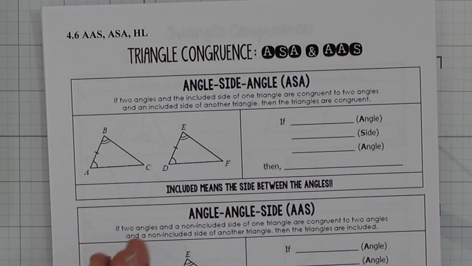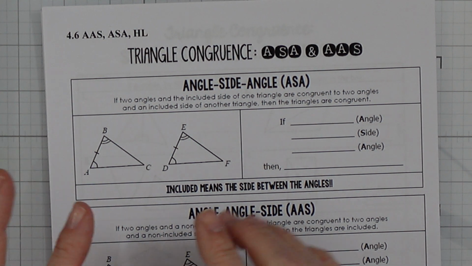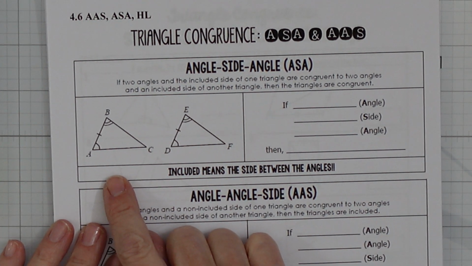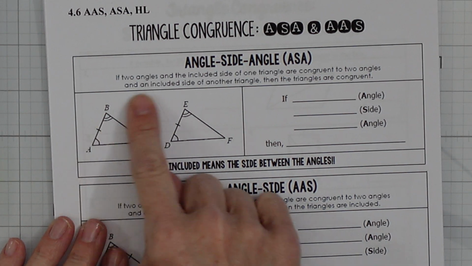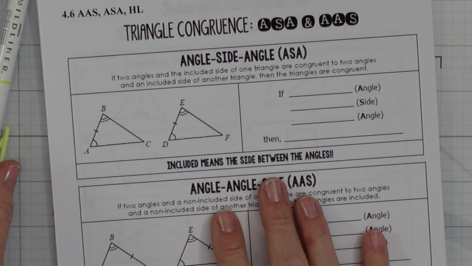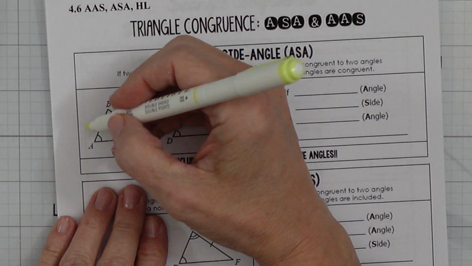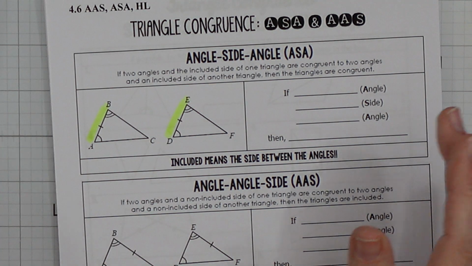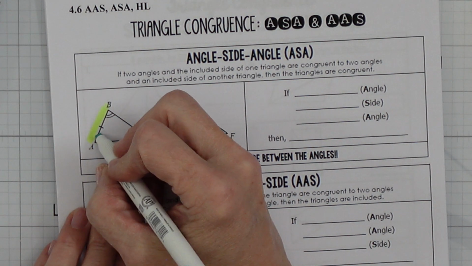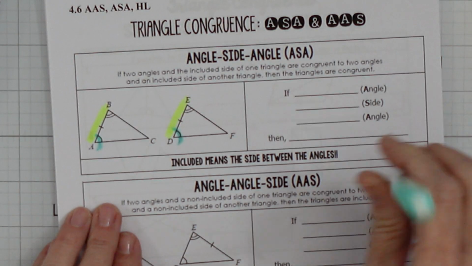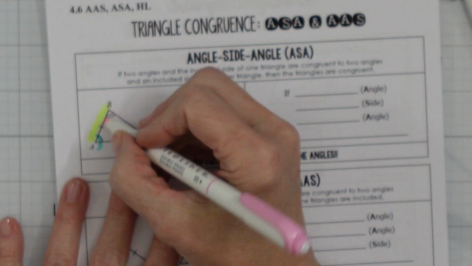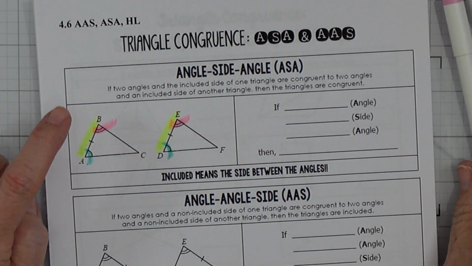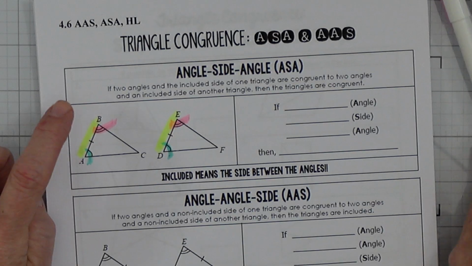Okay, so 4.6, angle, angle, side, angle, and hypotenuse leg for triangle congruence. So I want you to notice here that it's a little bit different this time. AB is indeed congruent to DE, so we can see that. I can see that angle A is congruent to angle D, and angle B is congruent to angle E. So I have an angle, and then a side, and then an angle.